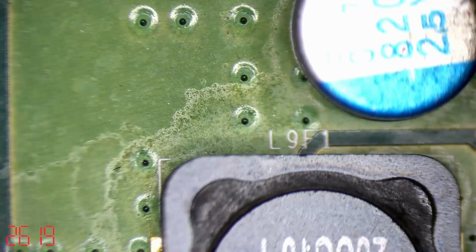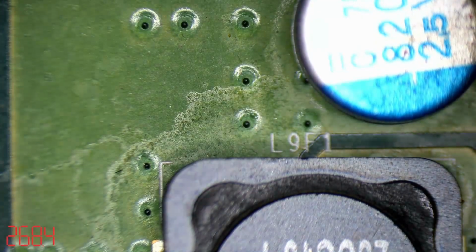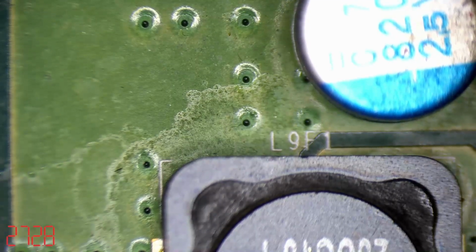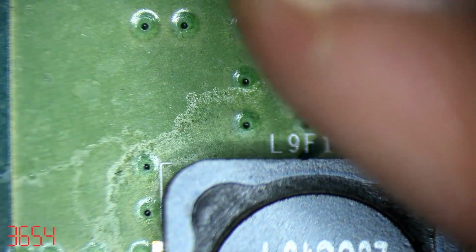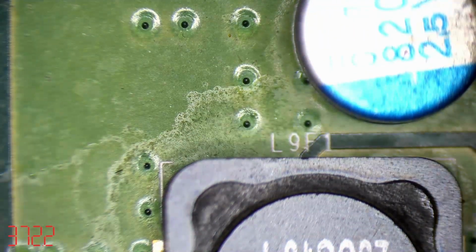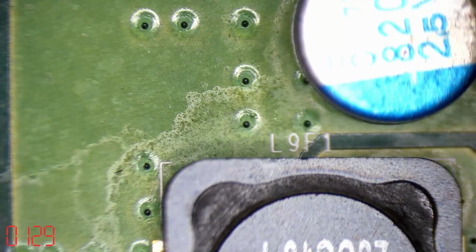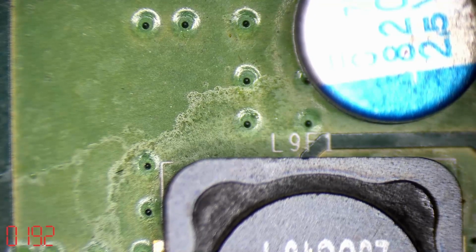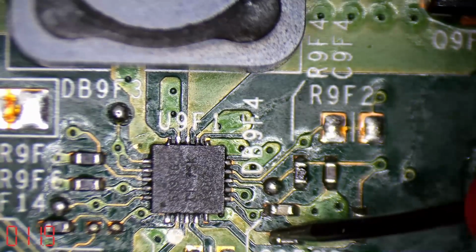We should be able to put power into that and check if we've got voltage on that VREF. If we've not got voltage on that VREF, then this is still gonna power on and power off. Resting my hand on the CPU, APU.